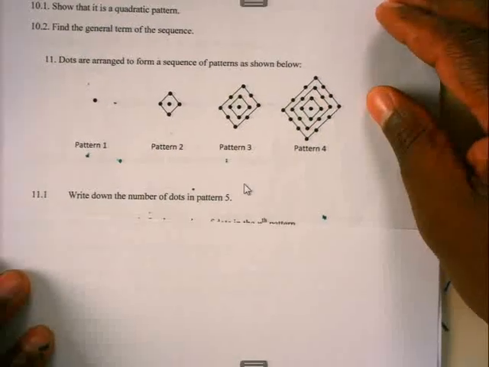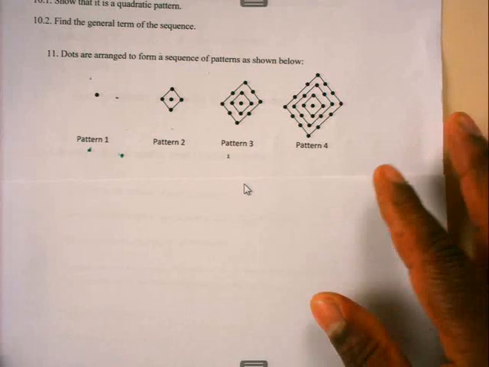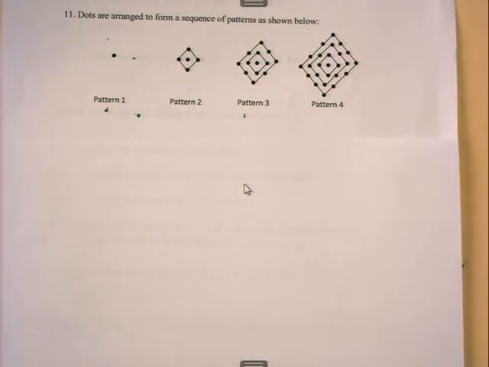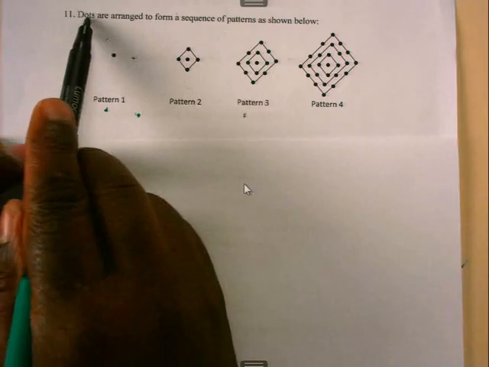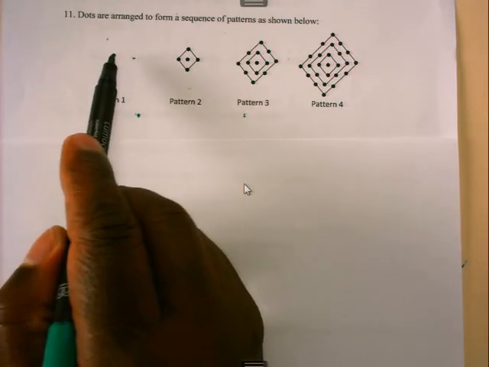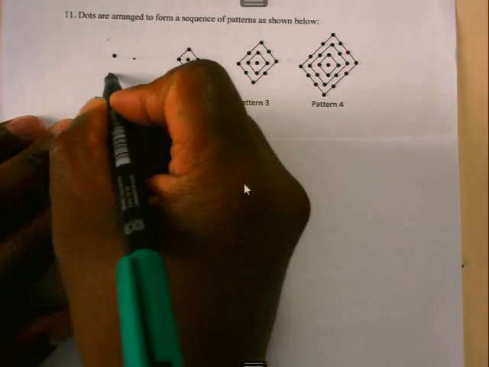If I were to take you through this one, because of time I won't be able to do it, I can just show you. Dots are arranged to form a sequence of a pattern as shown below. Look at the dots. The question is mainly focusing on the dots. How many dots do we have here? You only have one dot. In pattern number 1, you only have one dot.